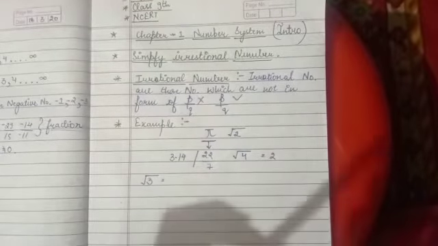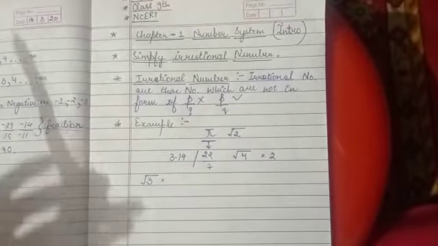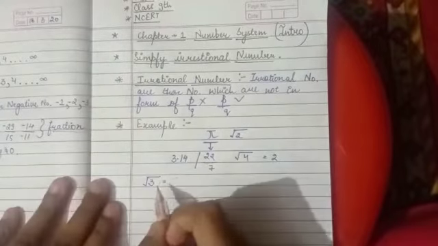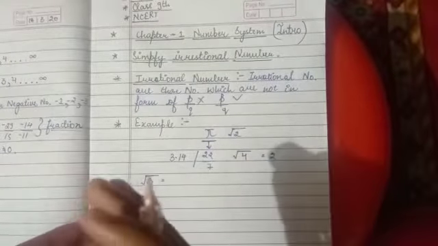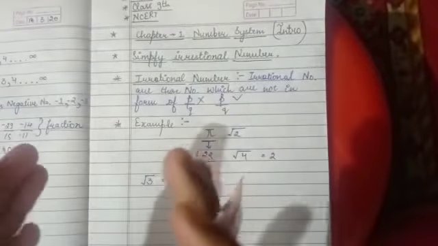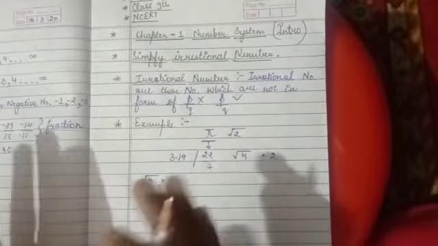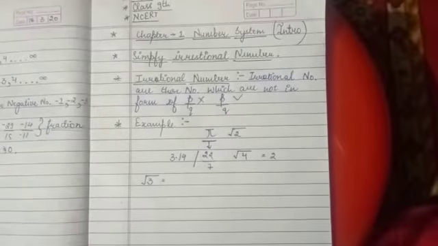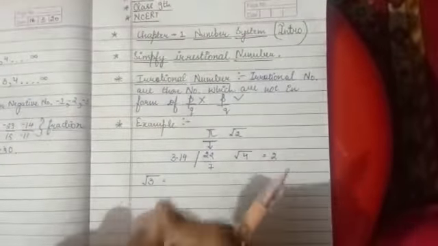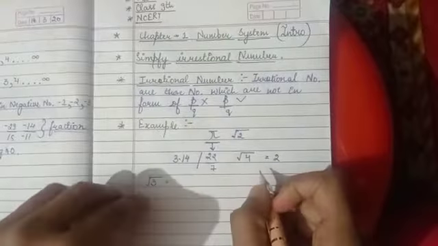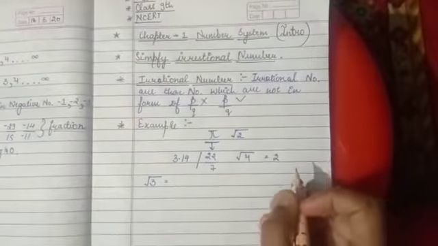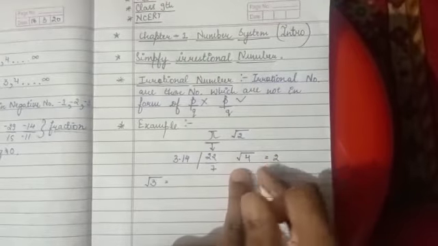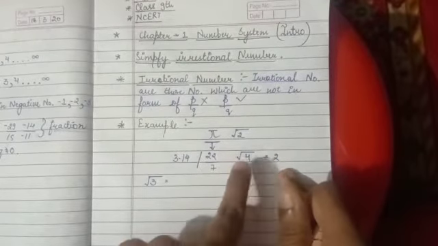Now I will tell you how to identify an irrational number. If the number under the square root, like 3, has a perfect square, then it is a rational number. But if it doesn't have a perfect square, it is not. I took the number 4, and you gave me the answer 2, which is the square root of the perfect square 4, isn't it?